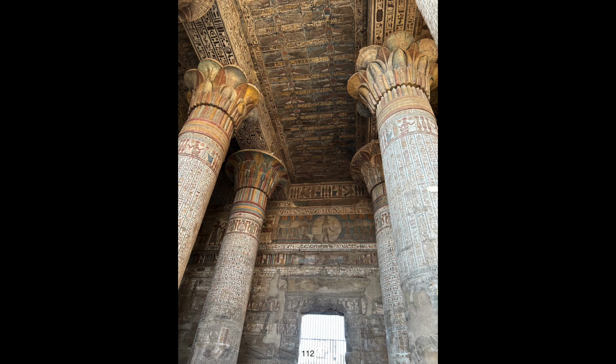And again, this temple was very beautiful, almost like Dendera. Each pillar capital had a unique representation of a lotus leaf. So the tops of the pillars there.